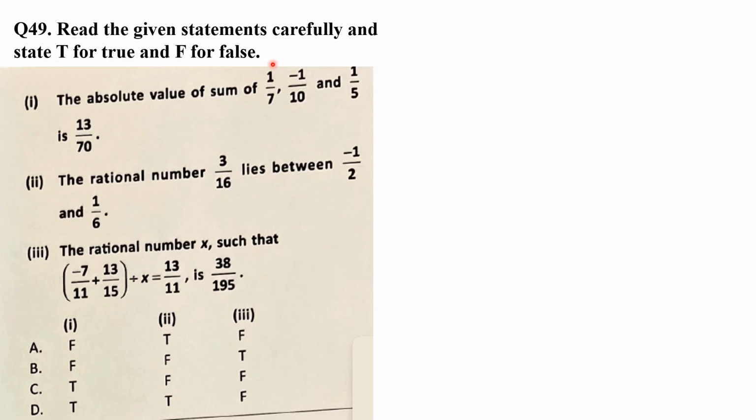Question 49. Read the given statements carefully and state T for true and F for false. First one: the absolute value of the sum of 1 by 7, minus 1 by 10 and 1 by 5 is 13 by 70. So let's find the sum. So it is 1 by 7 plus minus 1 by 10 plus 1 by 5. Now LCM of 7, 10 and 5 is 70. So 7 times 10 will give me 70, minus 7, plus 5 times 14 is 70.